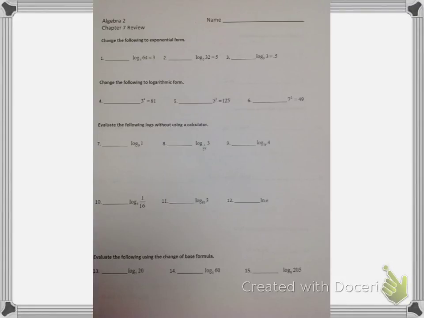Hi class, I'm going to go through the problems on the review worksheet so I don't have to do all of them in class. So I'm going to start with numbers 1 through 3. It says change the following to exponential form.